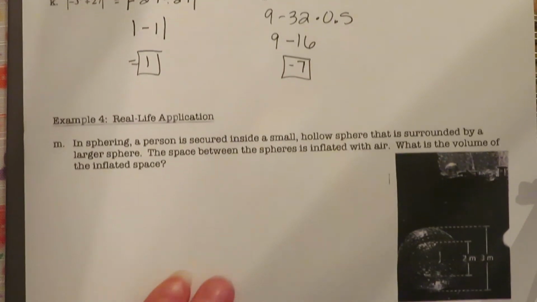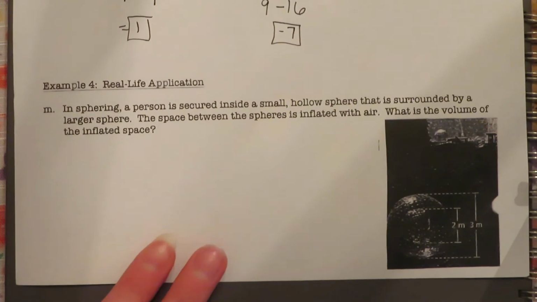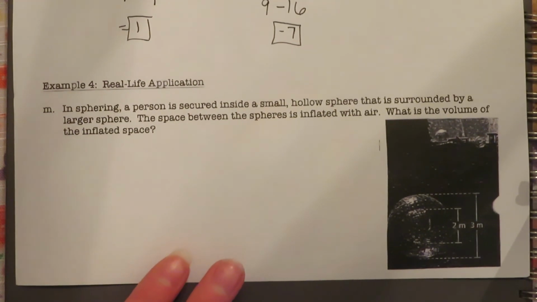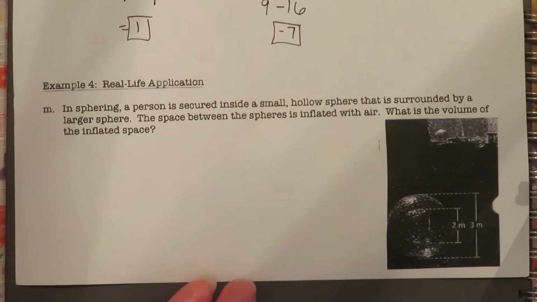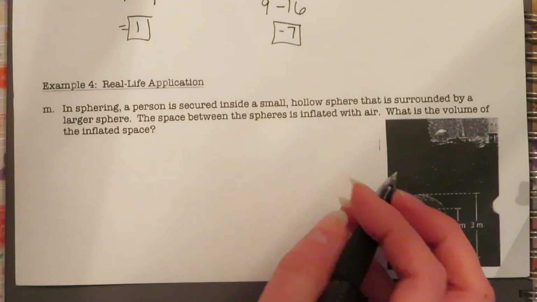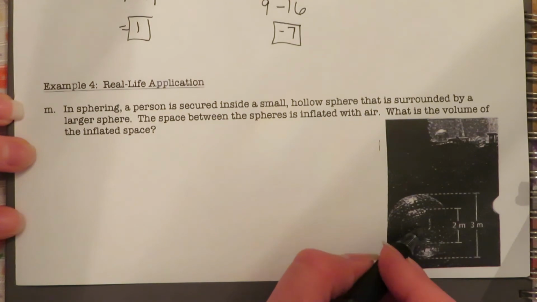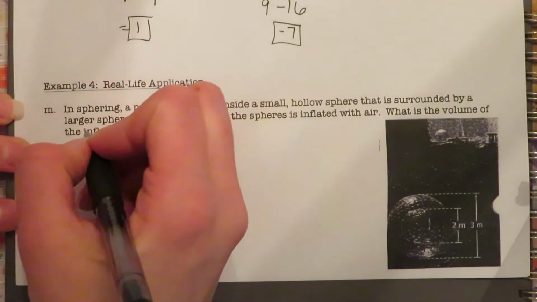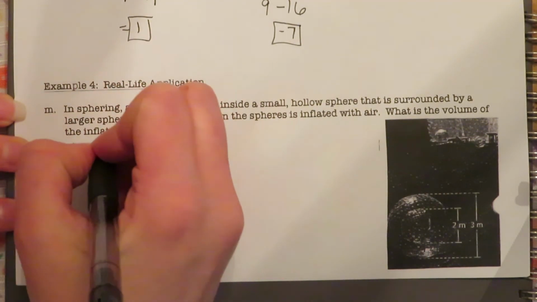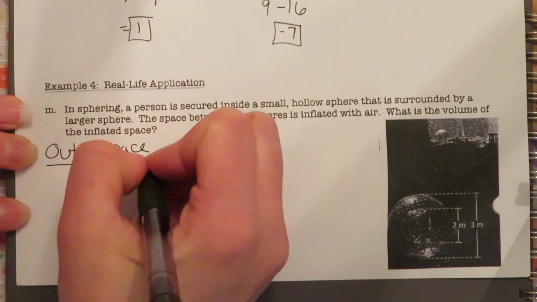All right, real life application example 4. In sphering, a person is secured inside a small hollow sphere that is surrounded by a larger sphere. The space between the spheres is inflated with air. What is the volume of the inflated space? So we have the inner space and we have the outer space. Let's start with the outer space.